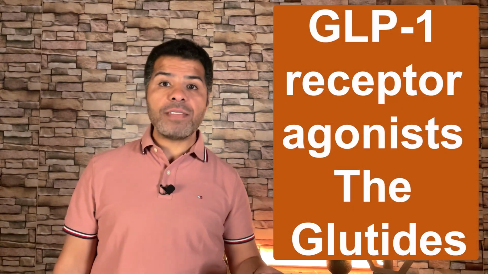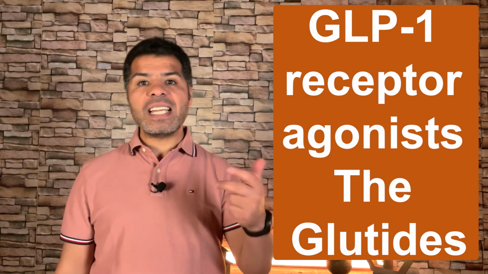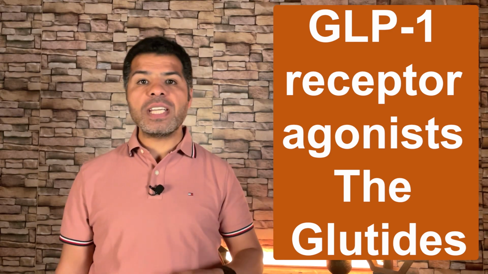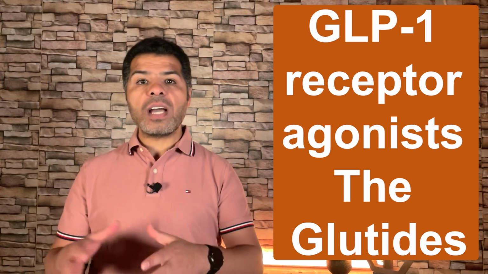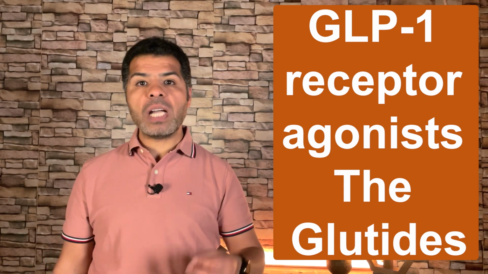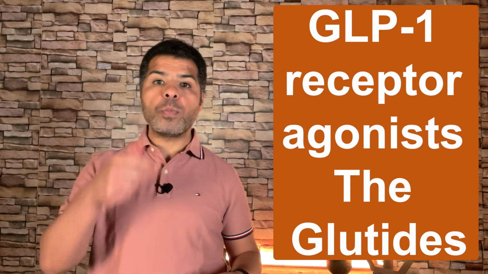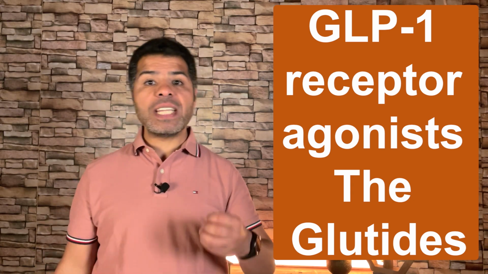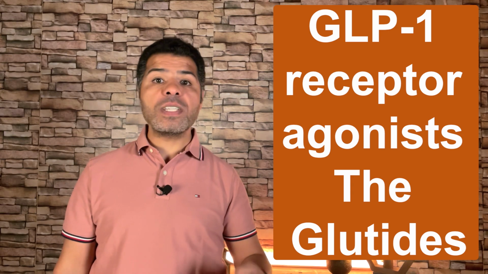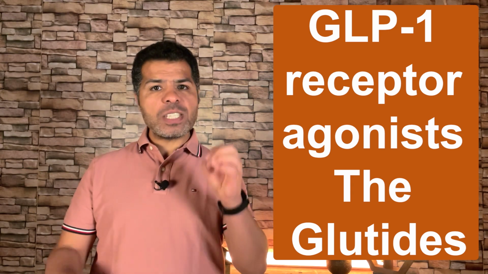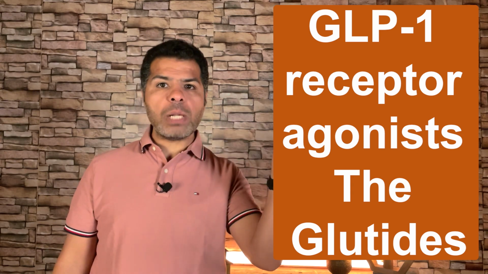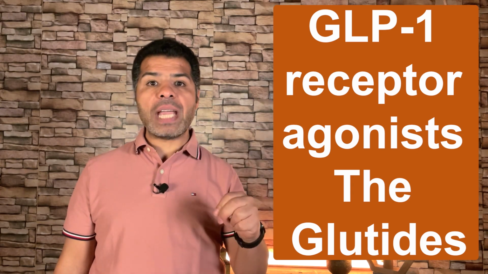Let's move to GLP-1 receptor agonists, the glutide family: Dulaglutide, Exenatide, extended release and immediate release, Semaglutide, Ozempic, Liraglutide, Victoza. All these are given subcutaneously except Semaglutide, which can be given orally and subcutaneously. They function by potentiating the effect of incretin hormone, the GLP-1, as we mentioned earlier. Tirzepatide is special here, it is unique because it is a dual GLP-1 and GIP receptor agonist.